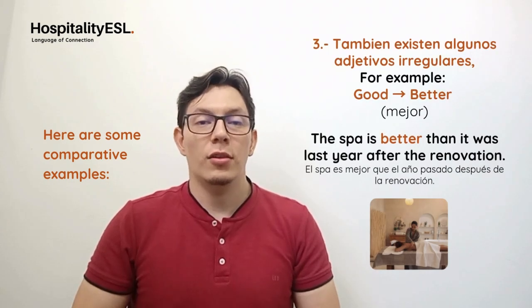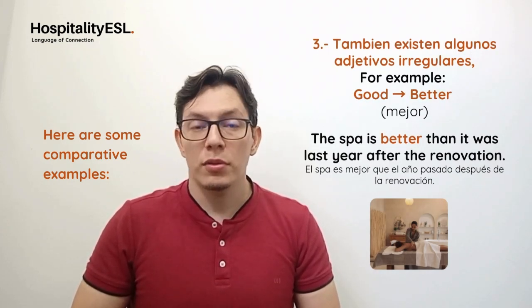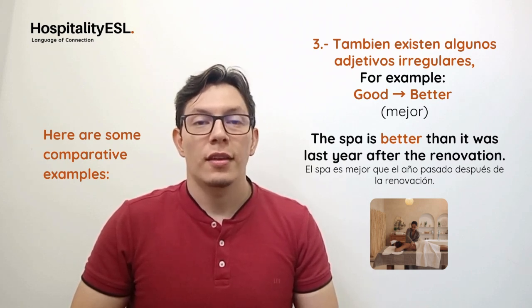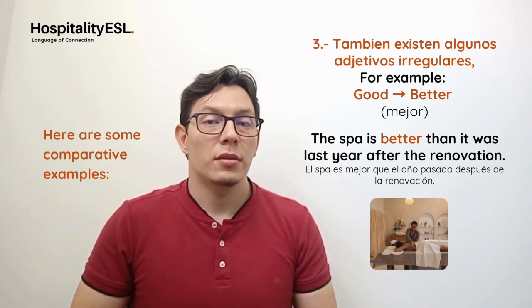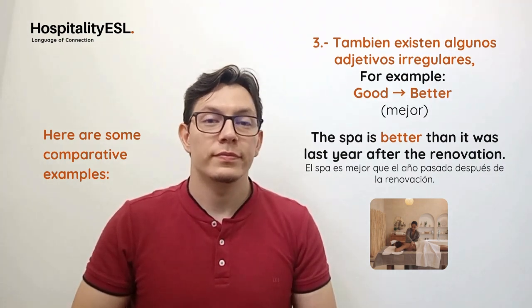También existen algunos adjetivos irregulares. For example, good, better. The spa is better than it was last year after renovation.